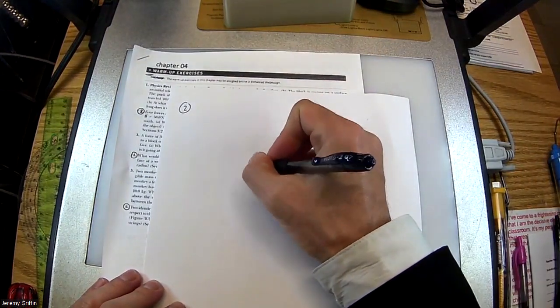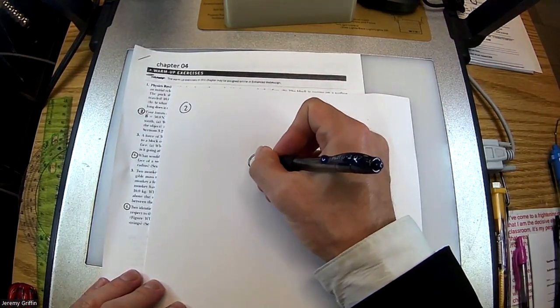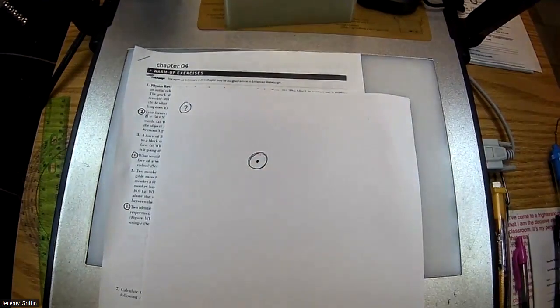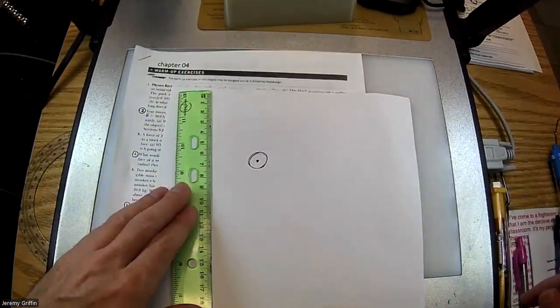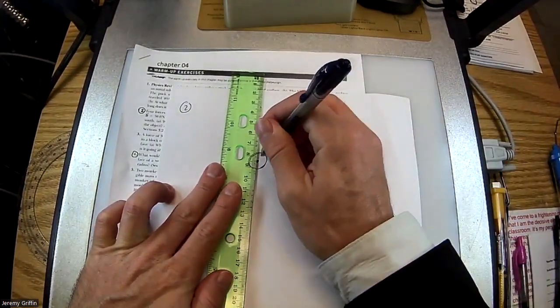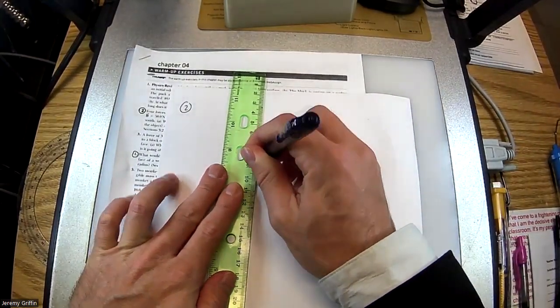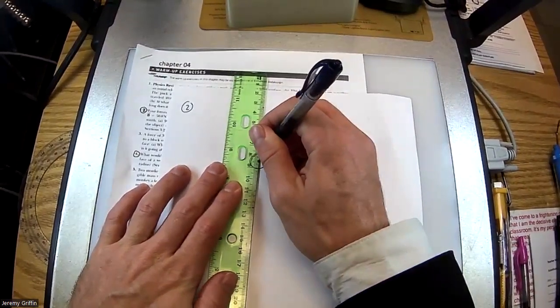So let's get the soccer ball in the middle of the field. I'm going to do a free body diagram like I've been telling you guys to do. Put a center mass dot and then draw the forces extending outward from that point. We're going to make up some numbers.